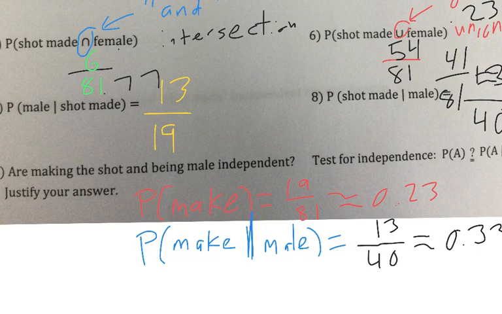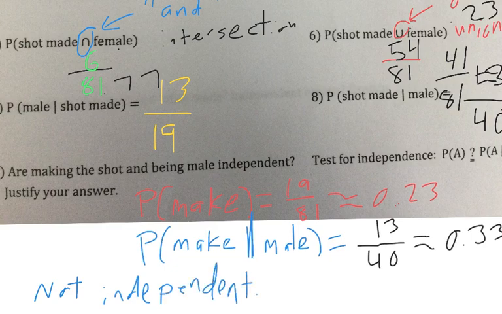Now, are these two probabilities the same or different? They're different. Because they're different, they are not independent. If they were the same, yes, they're independent.